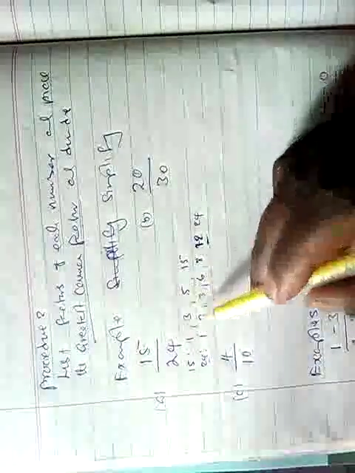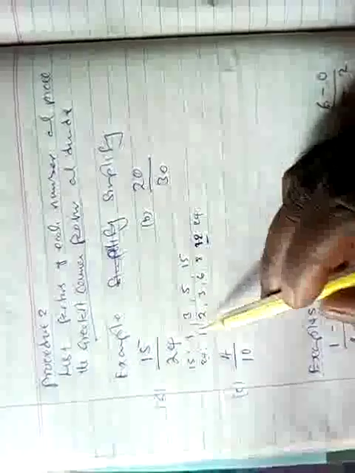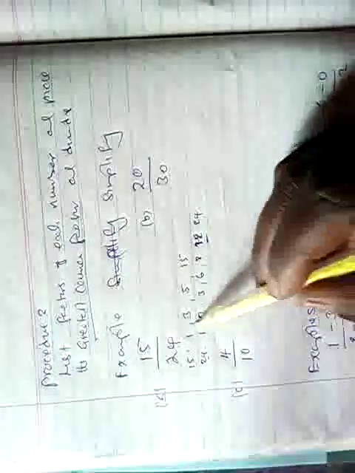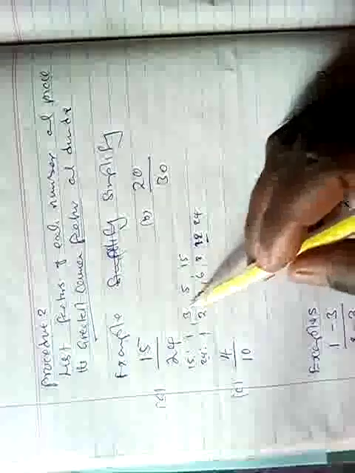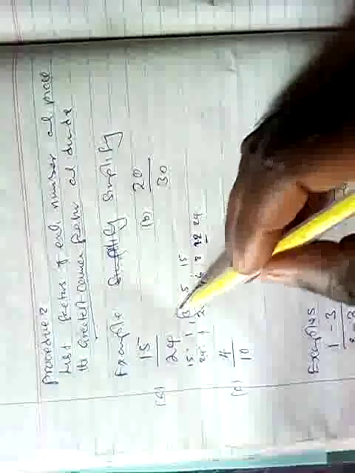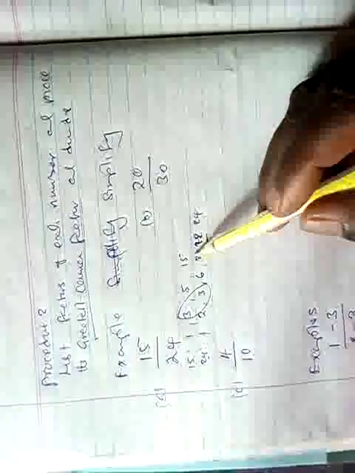So you find the greatest common factor. 1 is common, but it's not the greatest. 2 is not common. 3 is common. This 3 is common. We don't have any here.